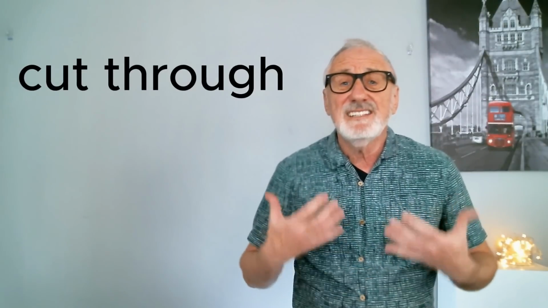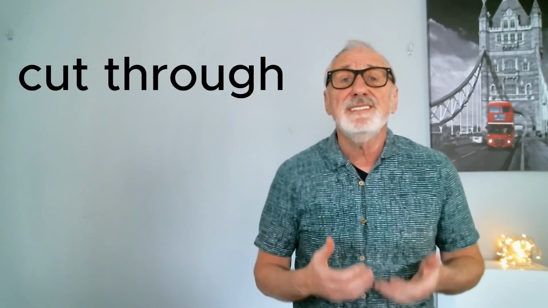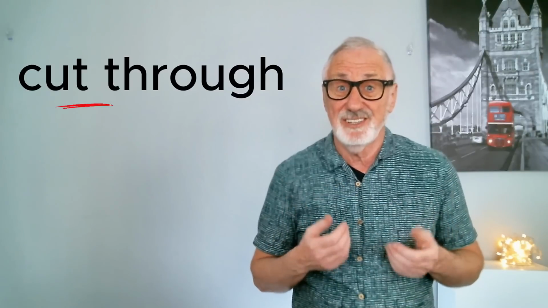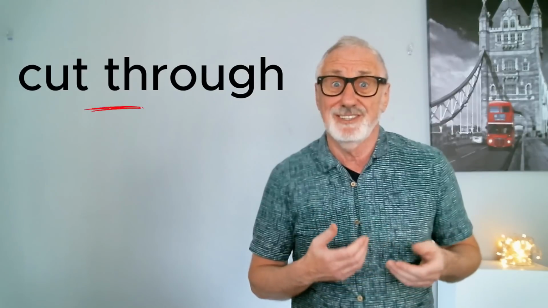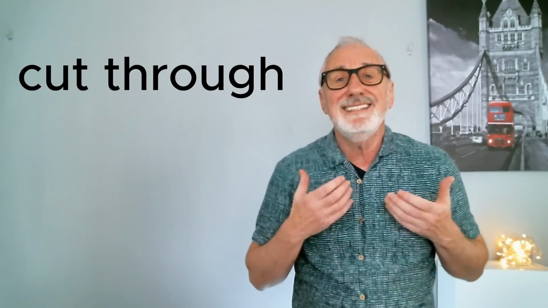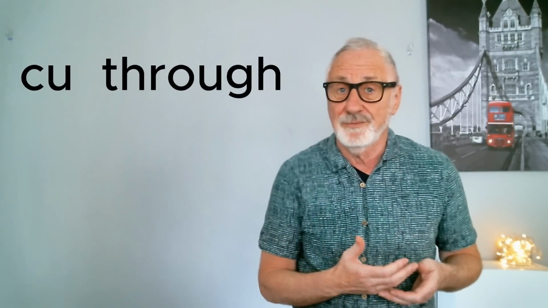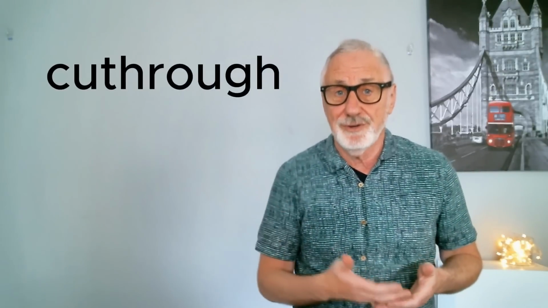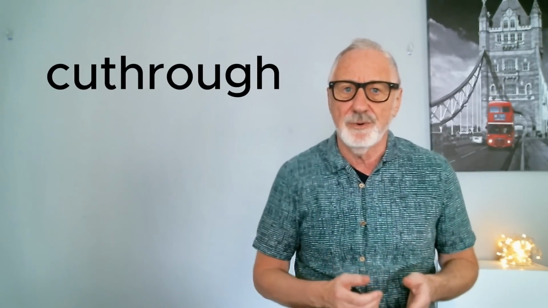Let's check out the next phrasal verb. It's cut through. And let's start by learning how to say it in a natural way. Because the first word cut ends in a t sound, a consonant sound, and the through starts with a t sound, we don't need to pronounce the first one. So cut through becomes cut through. And at a normal speed, cut through. It should sound like one word. You try, cut through.